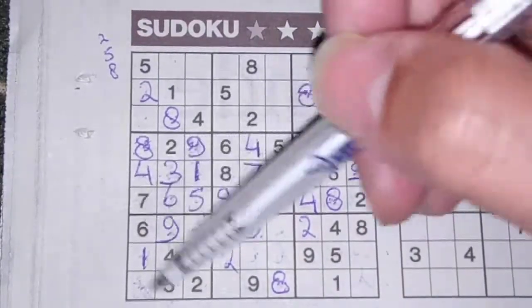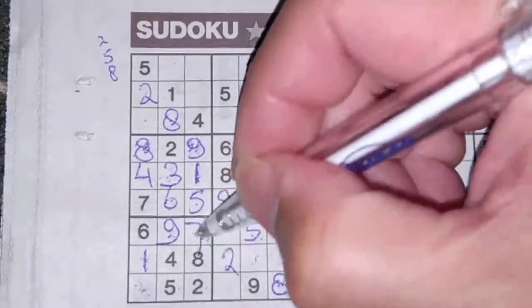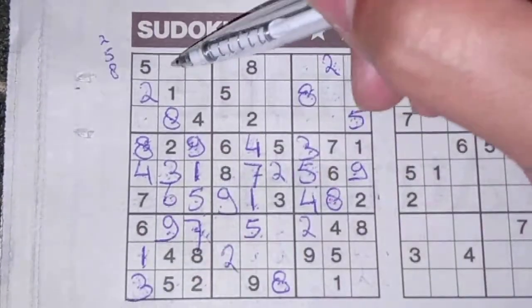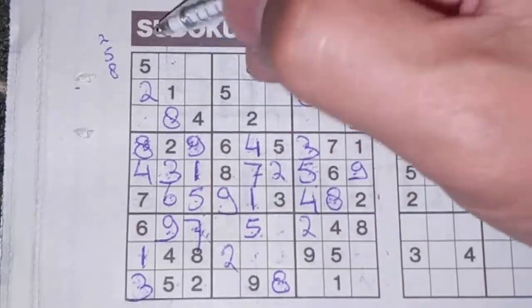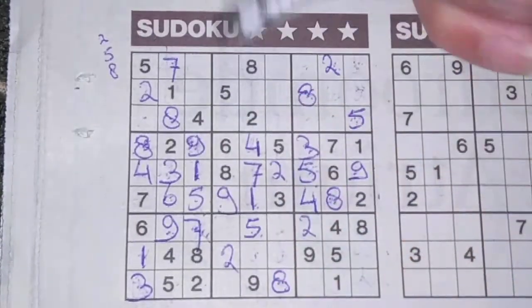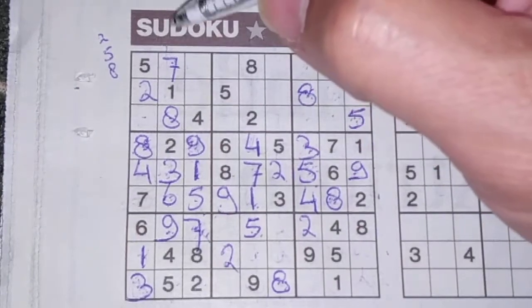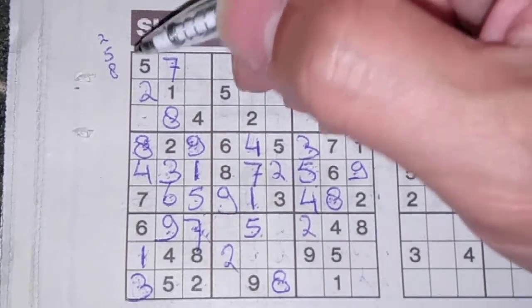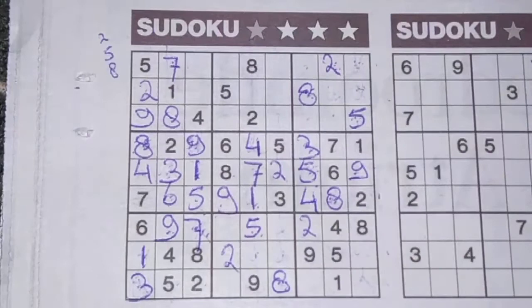3 and a 7, we have a 7 here, no 7 there. 7 should be here and a 3 goes there. One number left in this second column for the number 7. One number left in the first column for the number 9. 9 is missing.